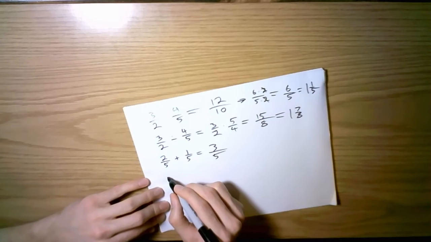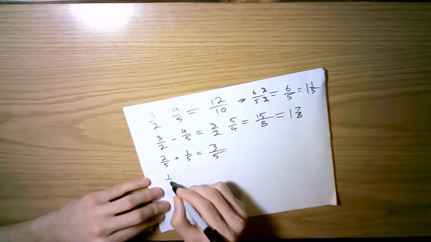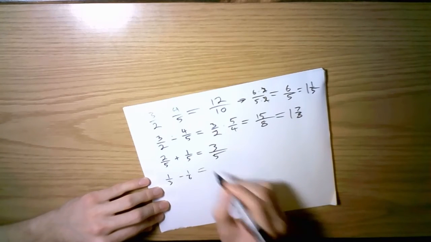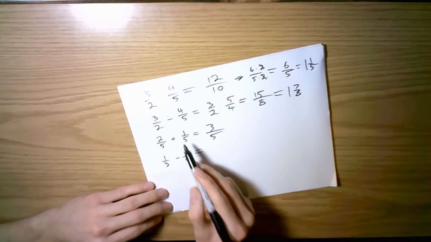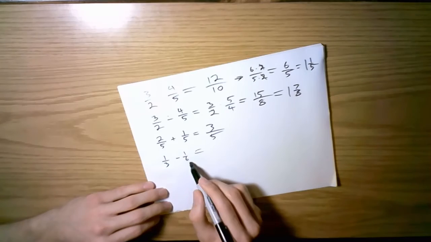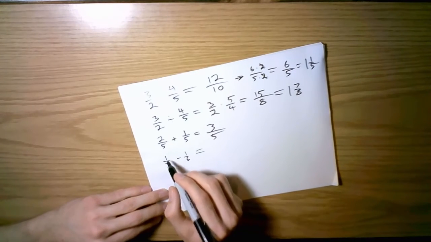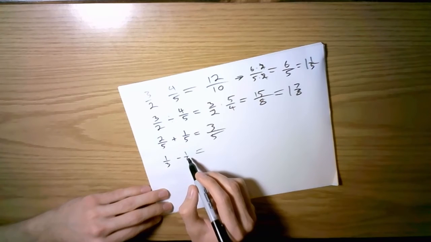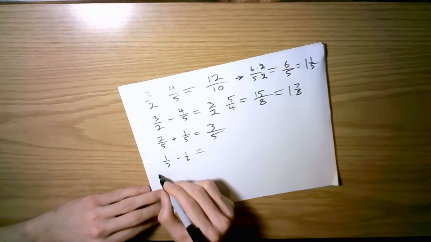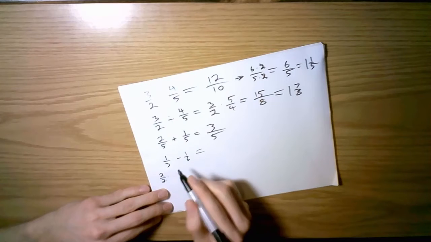Subtracting fractions, let's say we have 1/3 minus 1/6. Another rule with adding and subtracting: when you add or subtract, they have to have the same denominator, so the same number on the bottom. To get them to the same denominator, we can multiply 1/3 by 1. I'm going to write 1 as 2/2, because 2 divided by 2 is the same thing as 1.